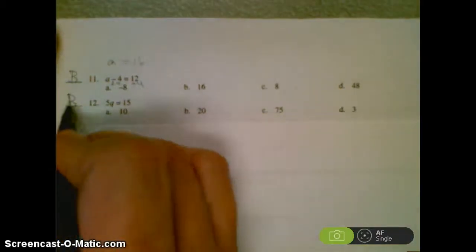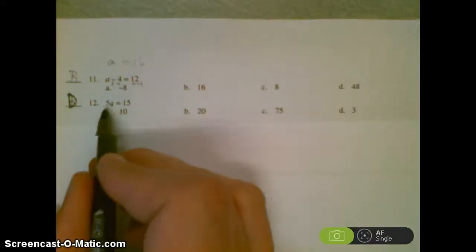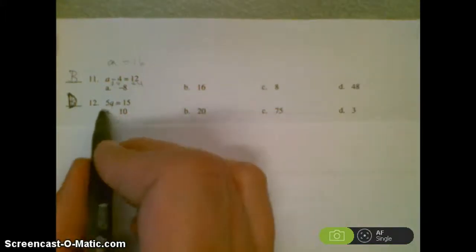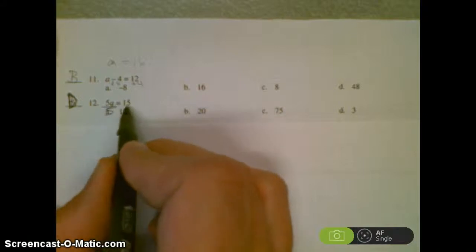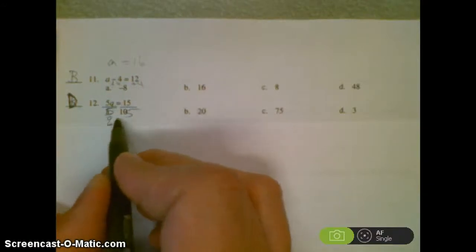5 times Q is 15. You might just be looking at that and thinking, oh yes, the answer is D, 3, because I know 5 times 3 is 15. Or you might look at it and say, it's 5 times Q, so I have to do the opposite. I have to divide by 5, and 5 divided by 5 is 1. 1 times Q is just Q. So Q equals 15 divided by 5, which is 3.